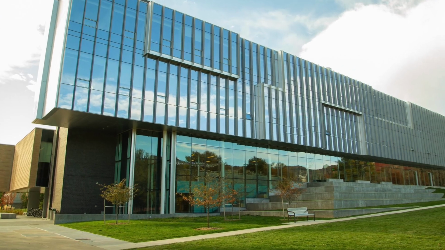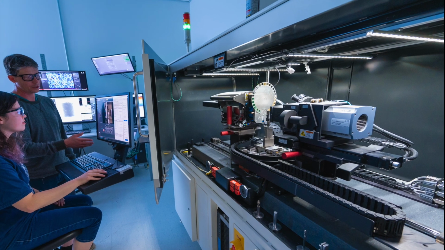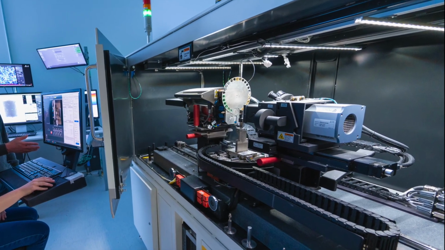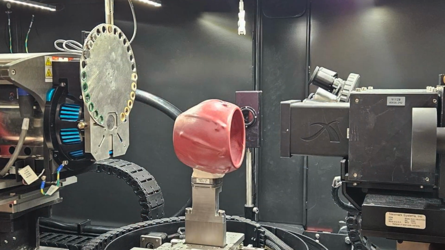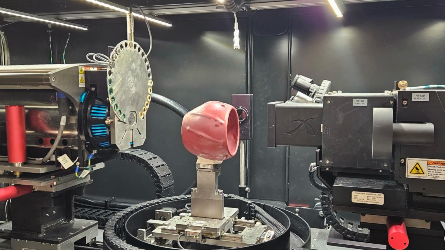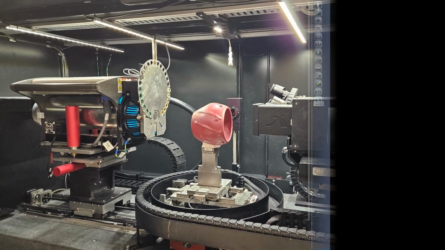In Course Tech 001C, you will find the Zeiss Xradia Versa 520 3D X-ray microscope, a groundbreaking tool for non-destructive tomographic imaging and grain reconstruction. This instrument is designed to reveal both surface and internal details with precision, making it indispensable for analyzing advanced materials and understanding their mechanical behavior.